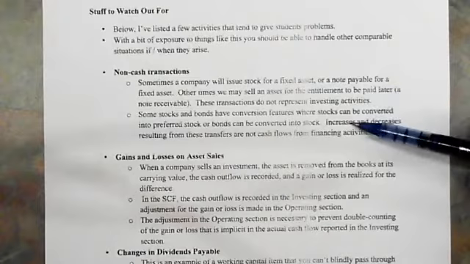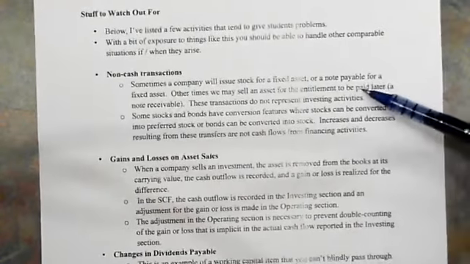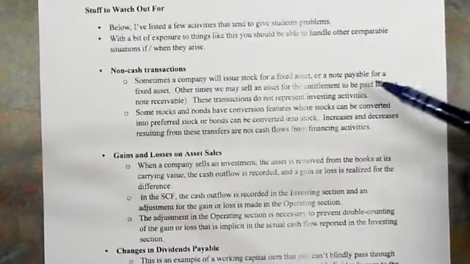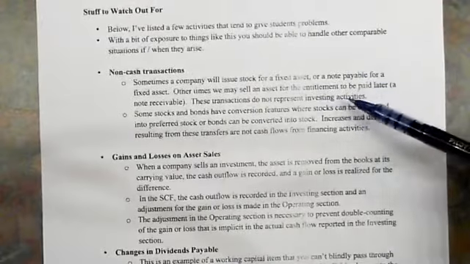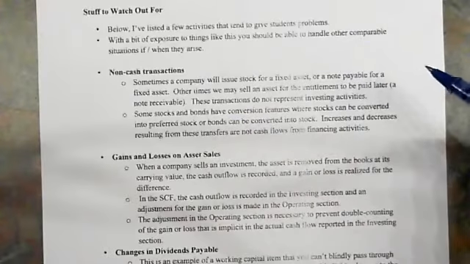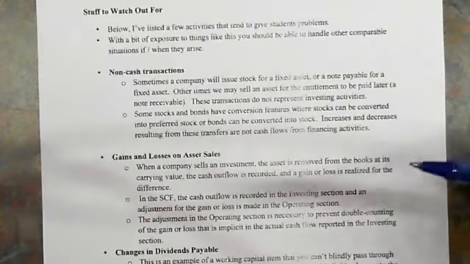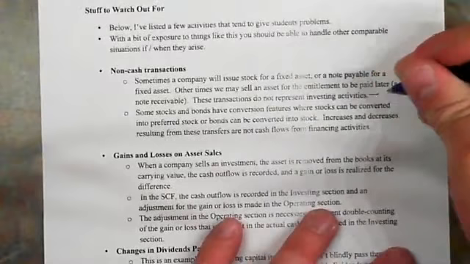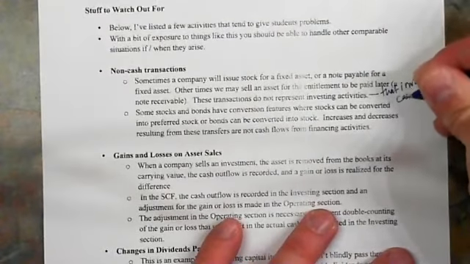Non-cash transactions is something kind of big. Sometimes we'll issue stock for a fixed asset or a note payable for a fixed asset. Sometimes we will sell an asset, so not purchase one, but sell one for an entitlement to be paid later. So that's a note receivable. These do not represent investing. Well, back up. They do represent investing activities, but they do not represent investing activities that involve cash.